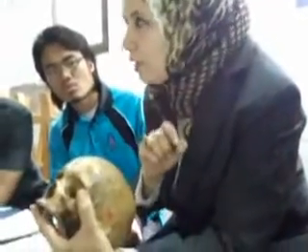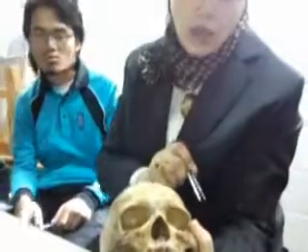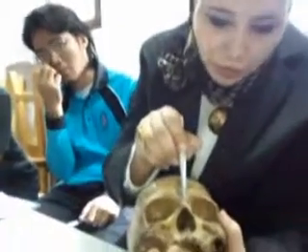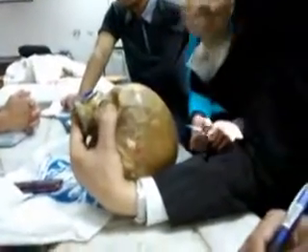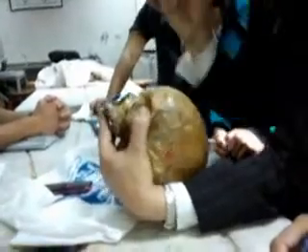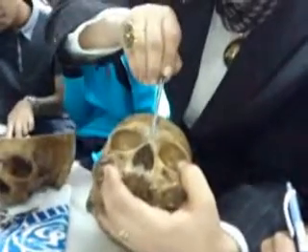This transverse suture present between the frontal bone and the nasal bone is termed the frontonasal suture. In between the two nasal bones, you will find the vertical suture, the internasal suture. The point of meeting between the internasal suture and the frontonasal suture is termed the nasion.